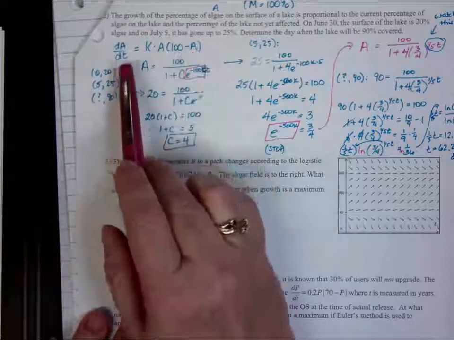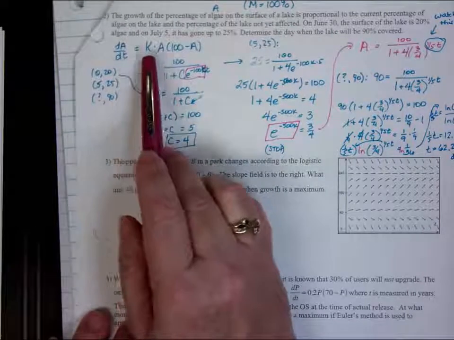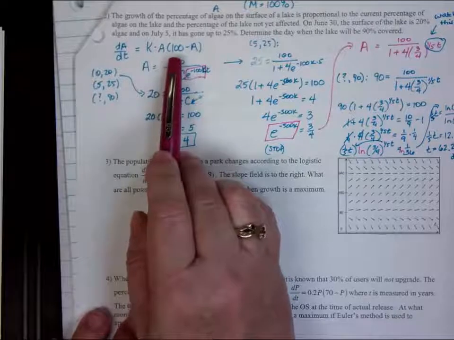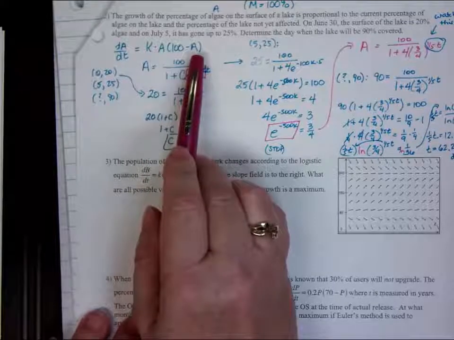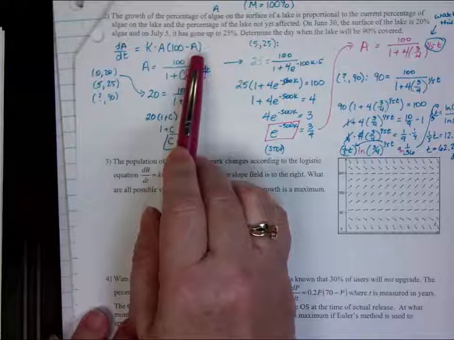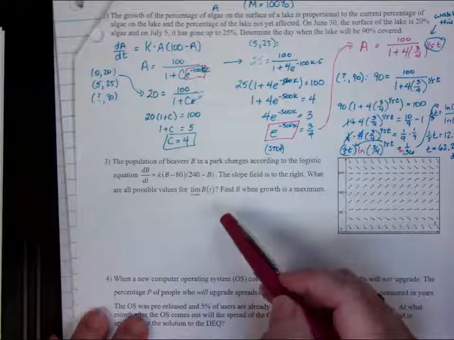So please change your paper to say dA dt equals k times A, parentheses 100 minus A. I had a different letter for percentages and a different letter for algae, and I should not have done that. So if you would make that change, I would appreciate it.